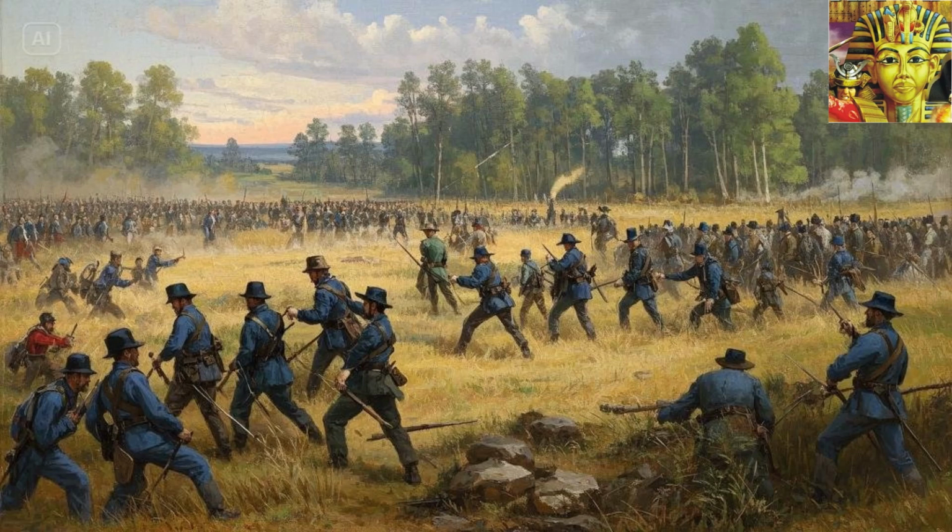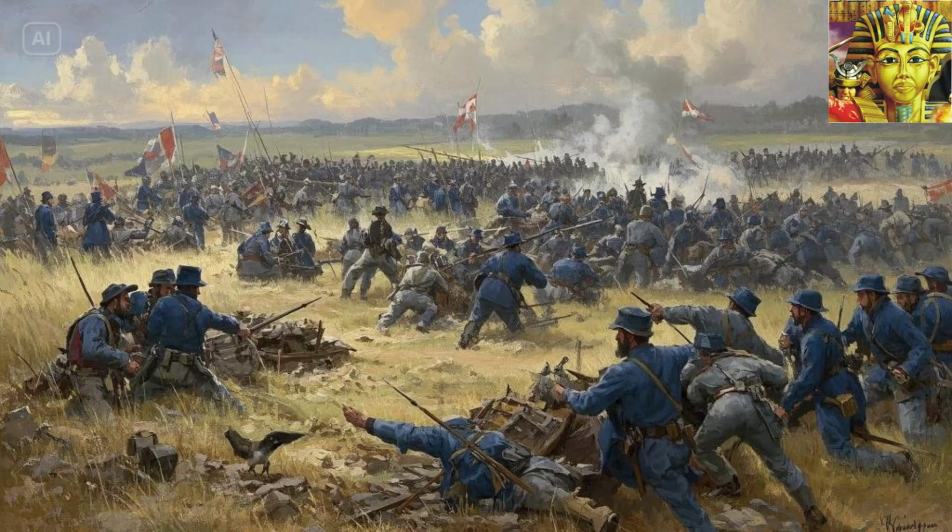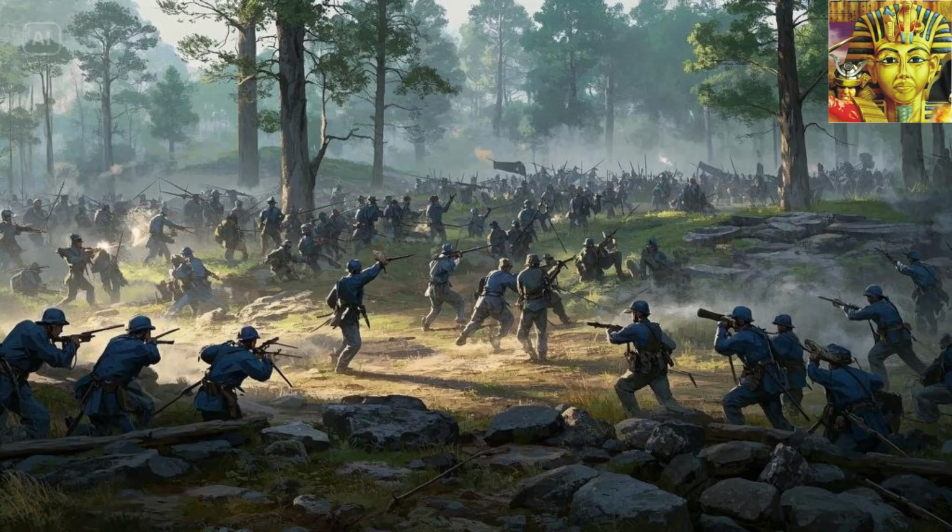Poor positioning and defensive planning. The Union's defensive positioning and planning were also flawed, contributing to their defeat at Chickamauga. Rosecrans' decision to establish a defensive line along Lafayette Road left his forces vulnerable to being outflanked and overwhelmed by the Confederate Army.